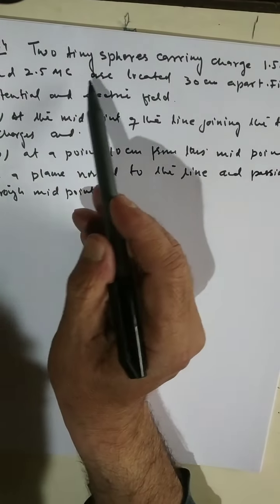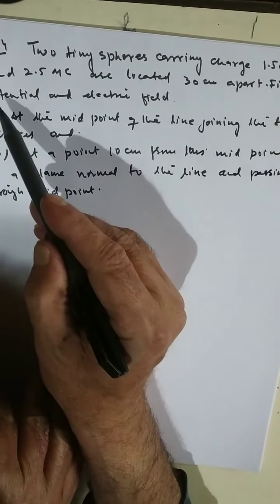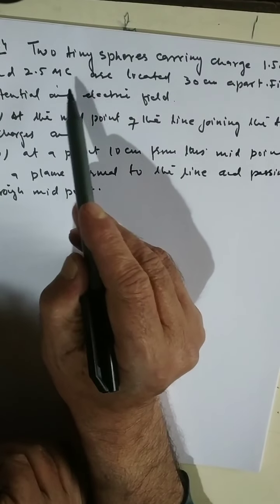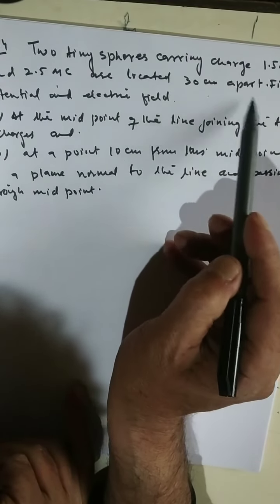Question number 14. Two tiny spheres carrying charges 1.5 microcoulomb and 2.5 microcoulomb are separated 30 centimeters apart.